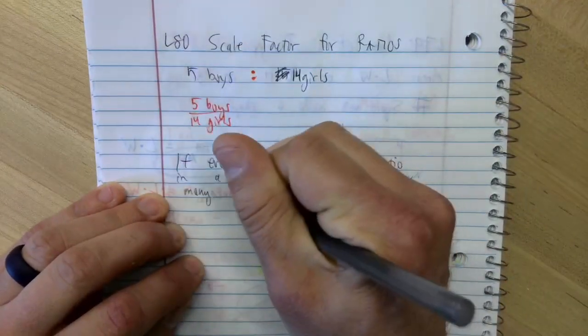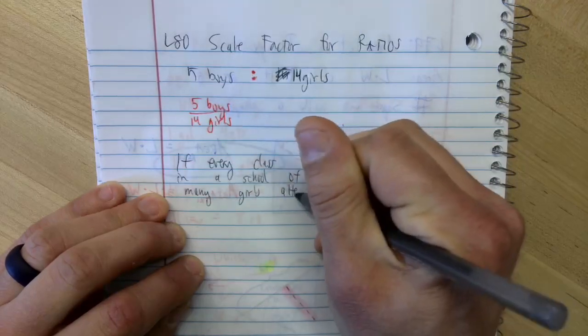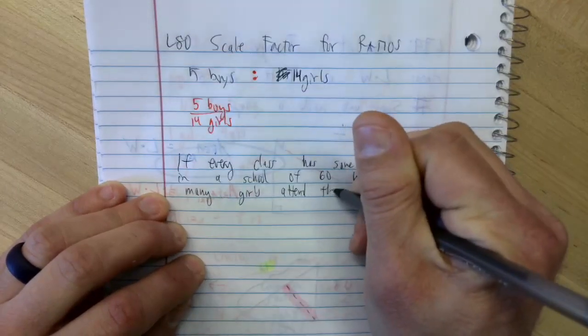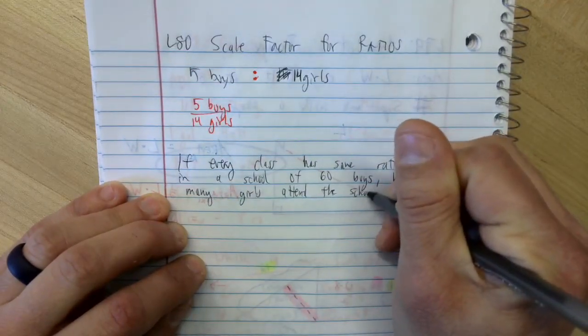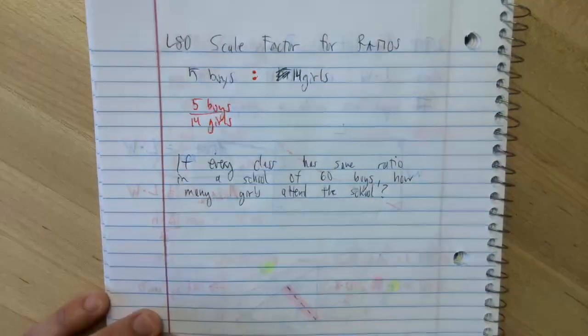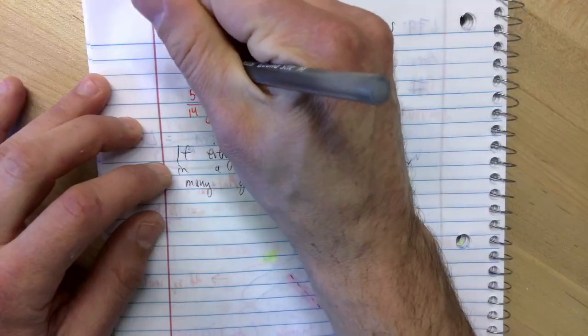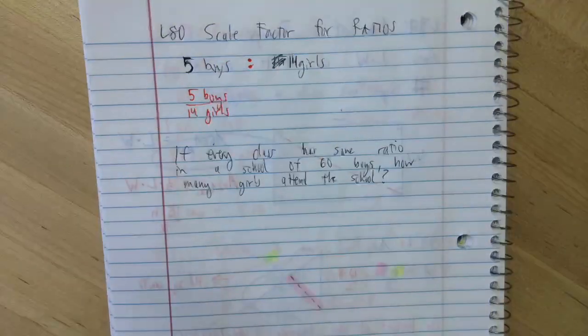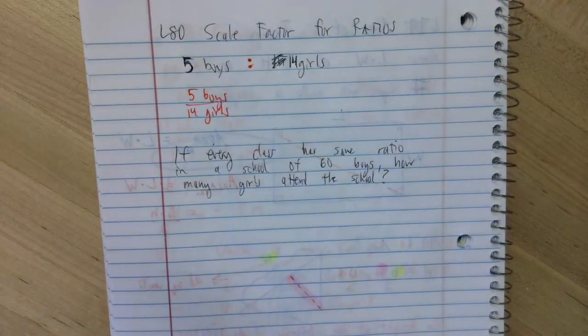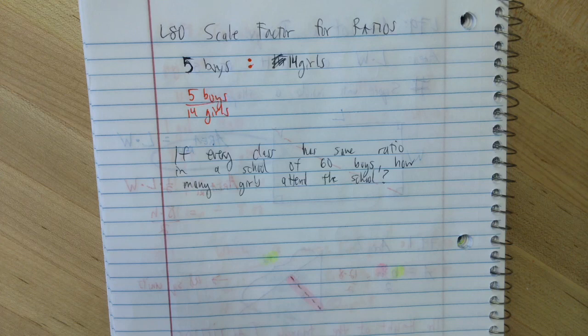How many girls attend the school? Yikes. How do you do that? Okay, so let me regurgitate that because my handwriting's pretty bad. If every class has the same ratio in this school, where there's 60 boys, how many girls attend the school? 166. How'd you get that?